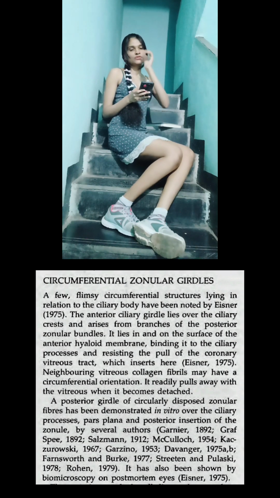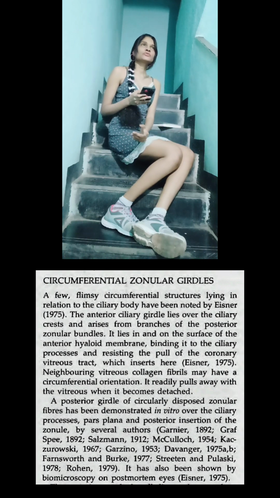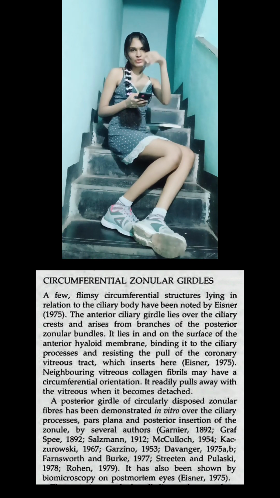The circumferential zonular girdles, what is that? The first they have described is the anterior circumferential or ciliary girdle. It lies over the ciliary crests, and it arises from the branches of the posterior zonular bundles, and they resist the pull of the coronary vitreous tract. Now, what is the coronary vitreous tract? It arises from the ciliary processes and extends posteriorly to the center of the vitreous. That we'll see in the vitreous anatomy.